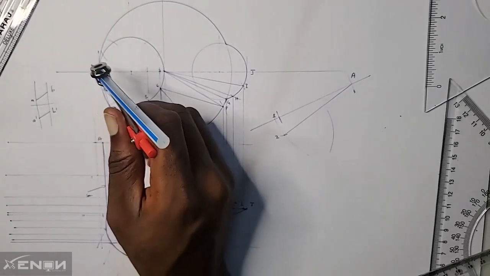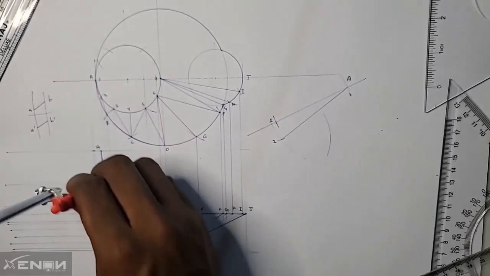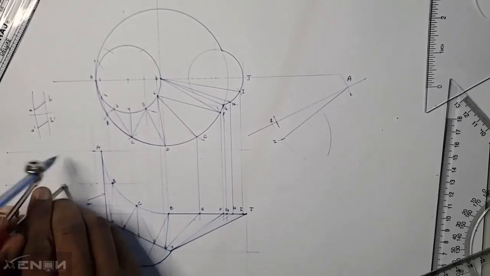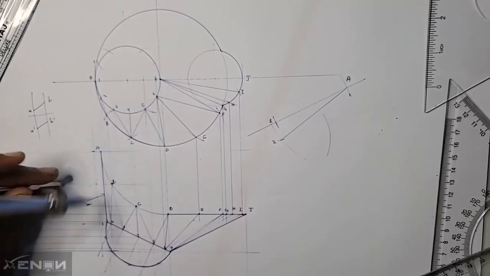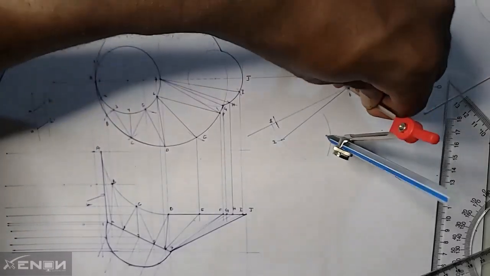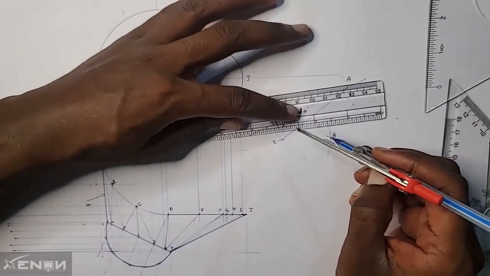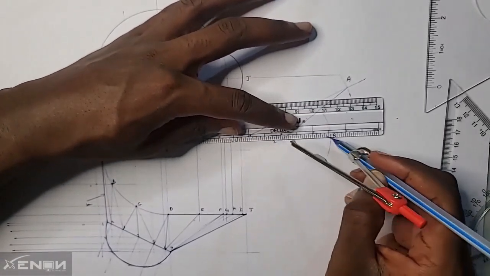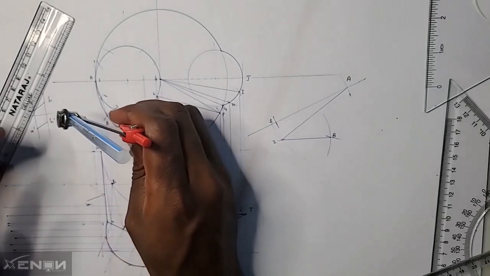Simply pick the plan length of AB, come to point B, mark it off, stand right here, pick the distance up to A, and this would be the true length of curve AB. So stand at point A right here, mark it off. This is point B, and join to get that.